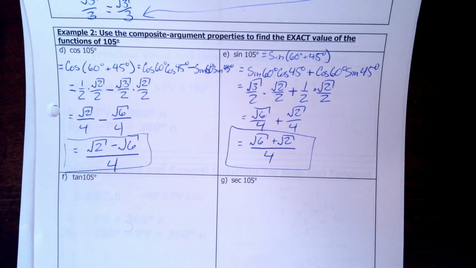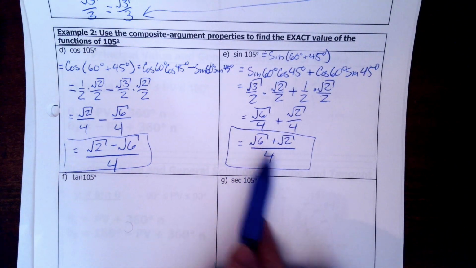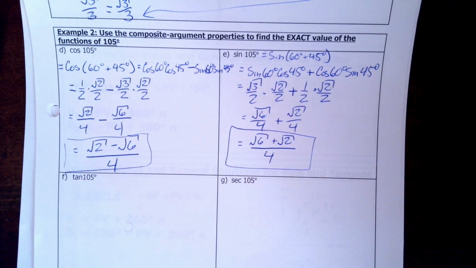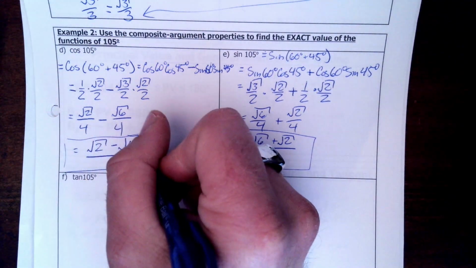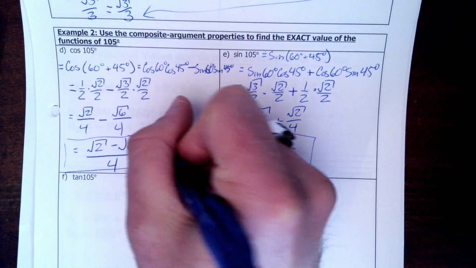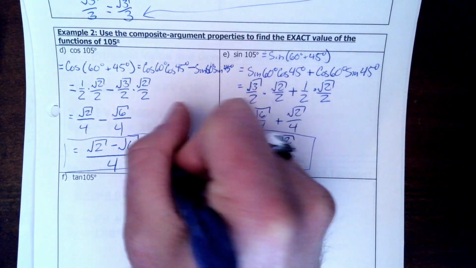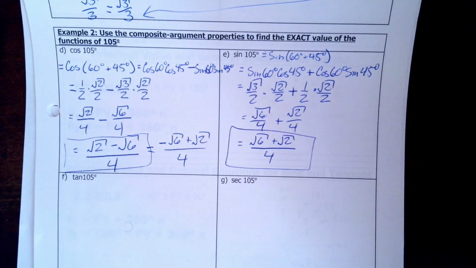If you wanted to reorder that to make the root 2 come first, you can. Generally, though, if there's a plus in between, you don't necessarily have to do descending order or anything with the radicals. You could also say for part A, this could have been negative root 6 plus root 2 over 4 if you really wanted to, but you didn't really have to.